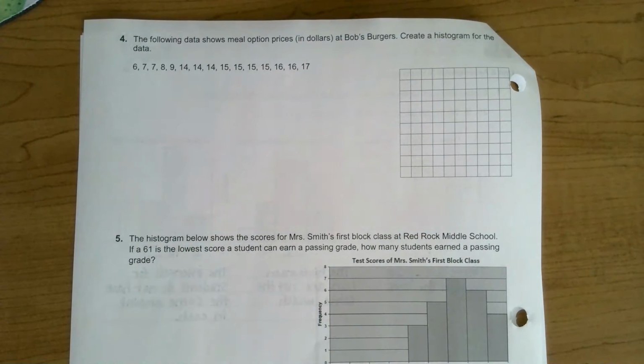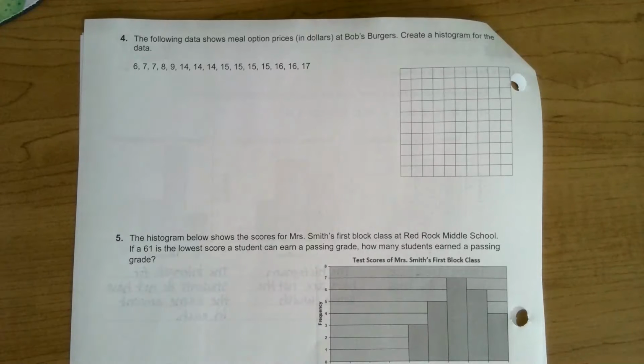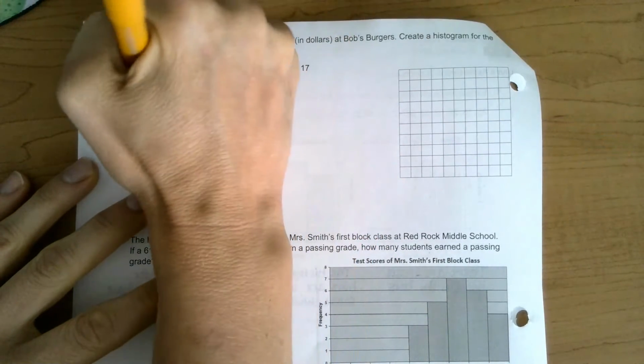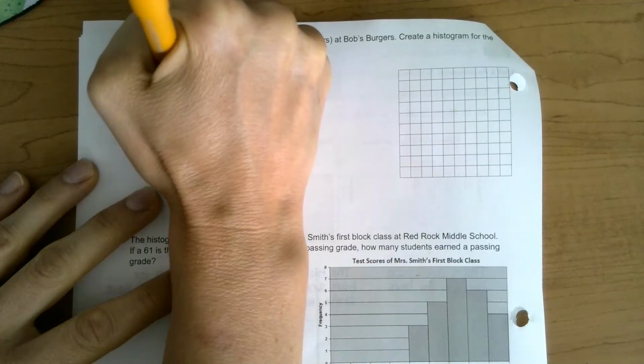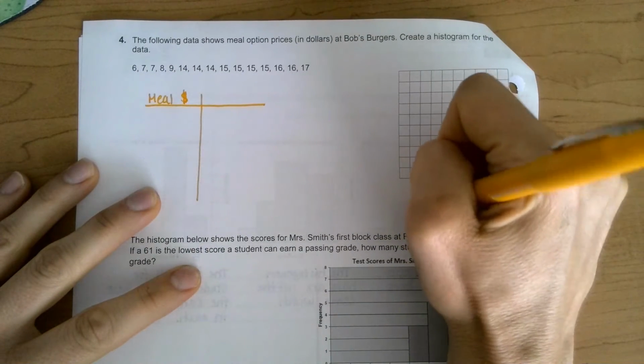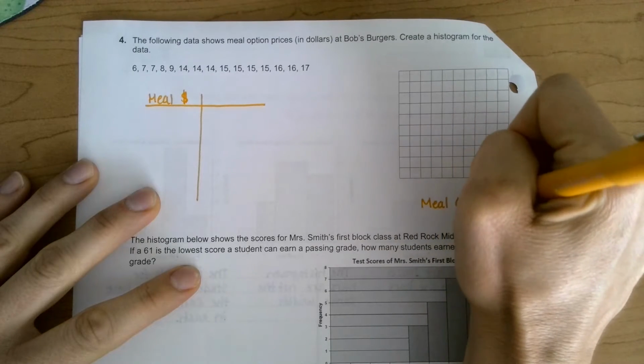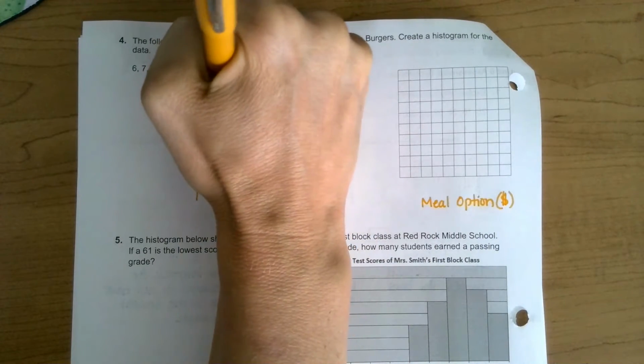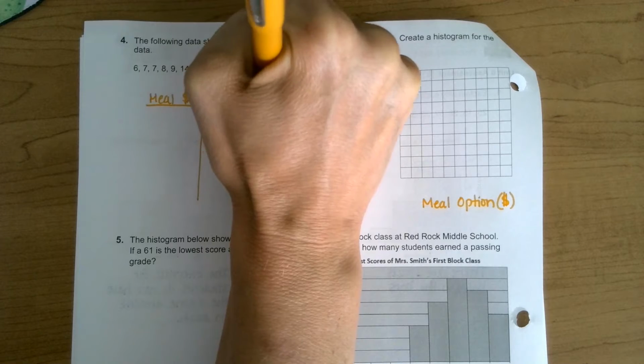Number 4. The following data shows meal option prices in dollars at Bob's Burgers. Create a histogram for the data. So before I even graph it, I want to make a t-chart to find the frequency. So I'm going to have the meal price here on my x-axis, which I will also label on the graph, meal option prices. And then the frequency, and that would be your y-axis.